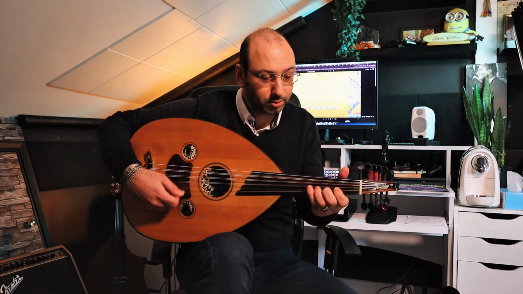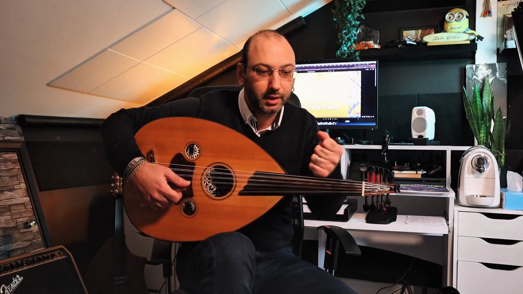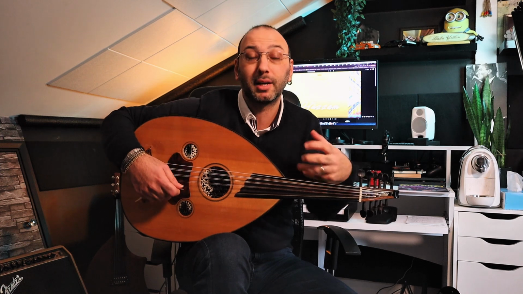So Mi, Fa, Sol, La, Sol, Fa, Mi, Re, Mi. Mi, Sol, Fa, La, Sol, Fa, Mi, Re, Mi, Fa, Mi, Re, Mi. That bend, those movable frets, give the makam its characteristic feeling.